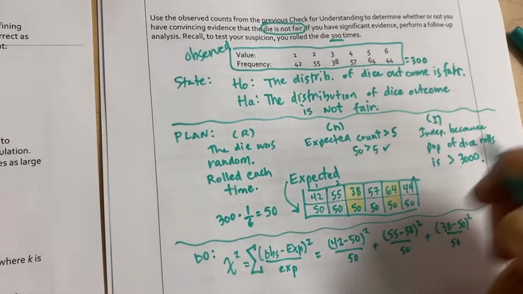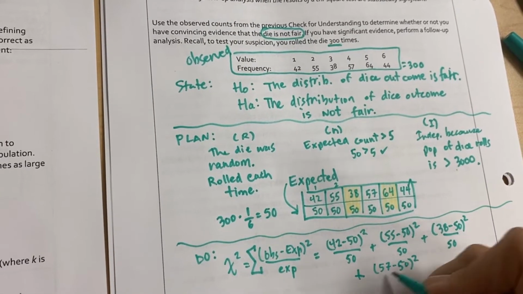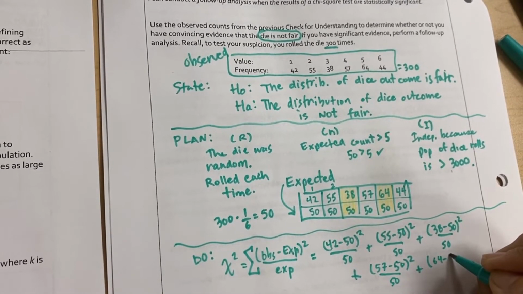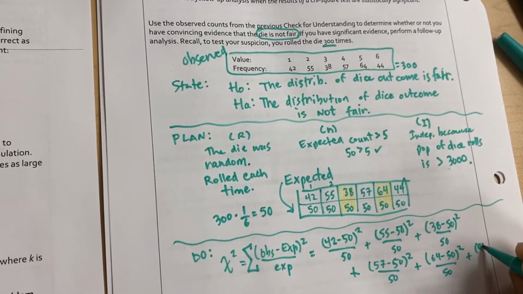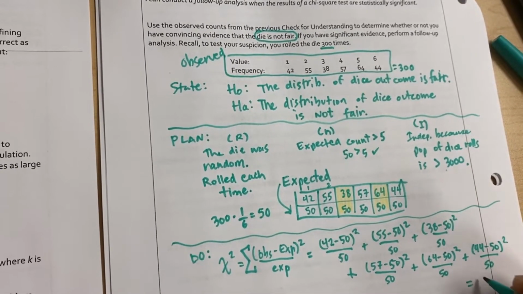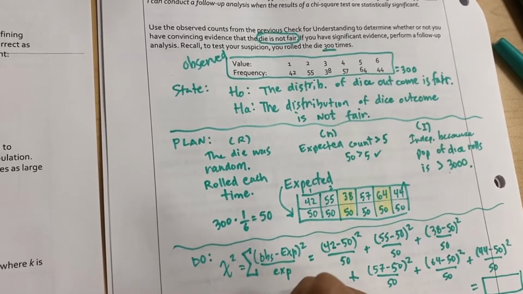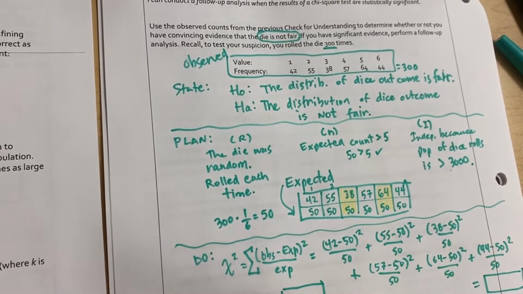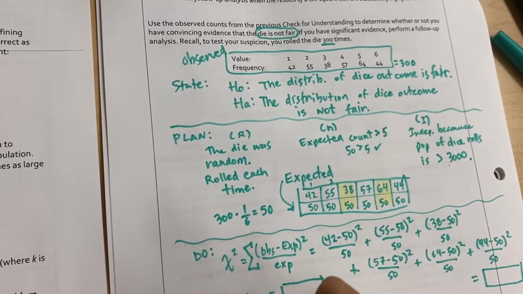Observed minus expected squared over expected, for each one. All of this is going to add up to a chi-squared value, and this, back in my table, is going to give me a p-value. Once I get my p-value, I can conclude, right?